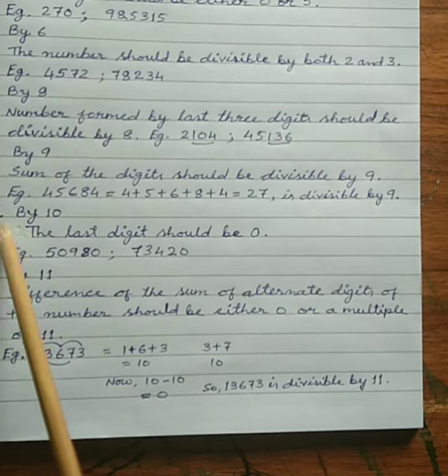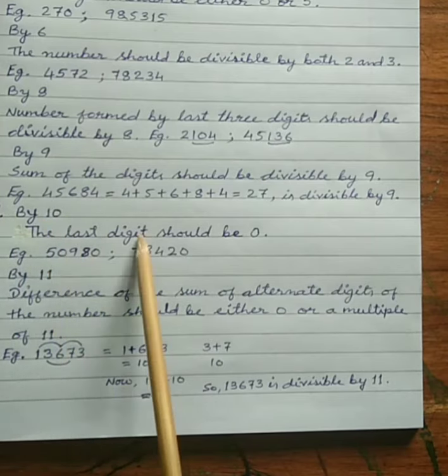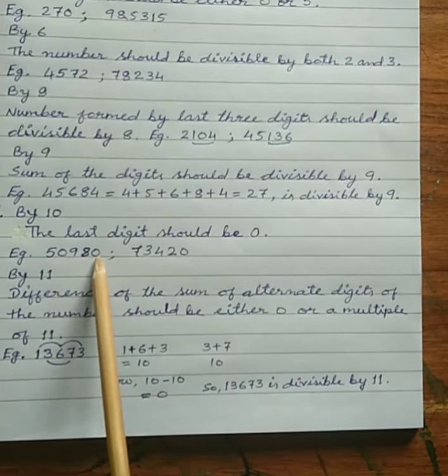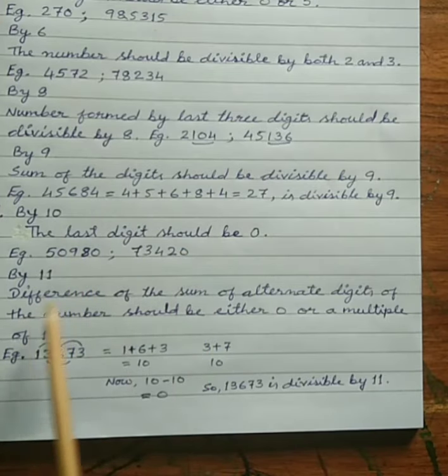Now the divisibility test of 10. For 10 it is very simple. The last digit should be 0. Like here you have 0 in the ones place, and here you have 0 in the ones place, so both these numbers are divisible by 10.